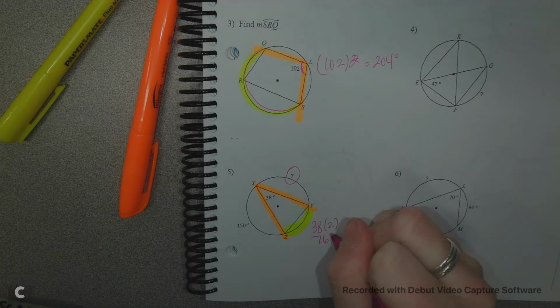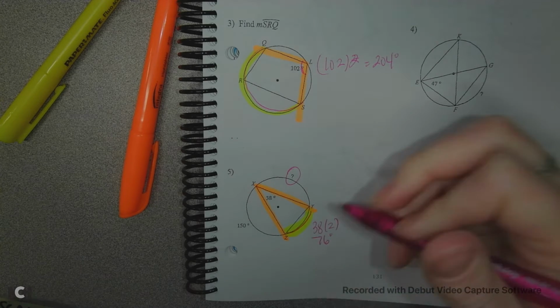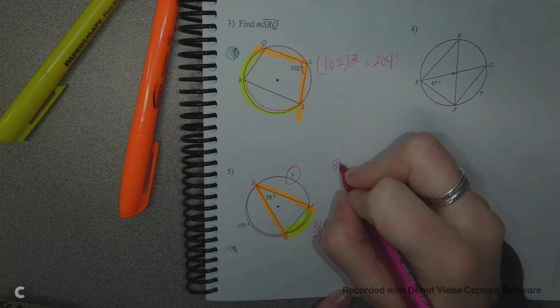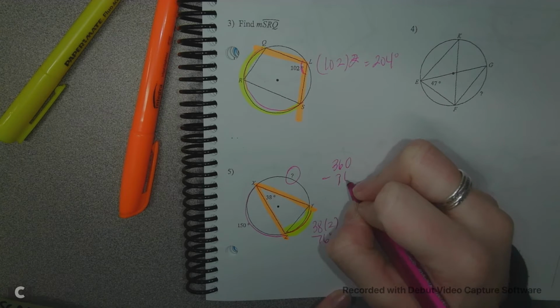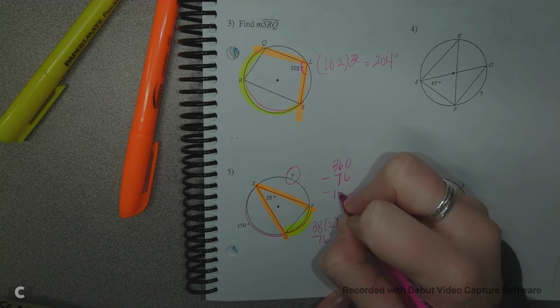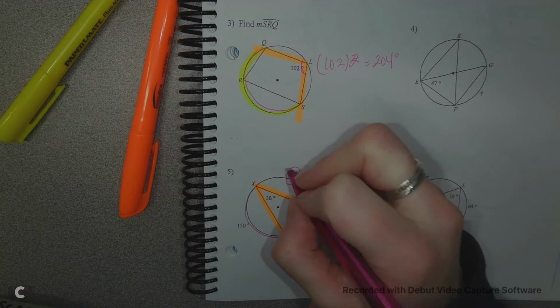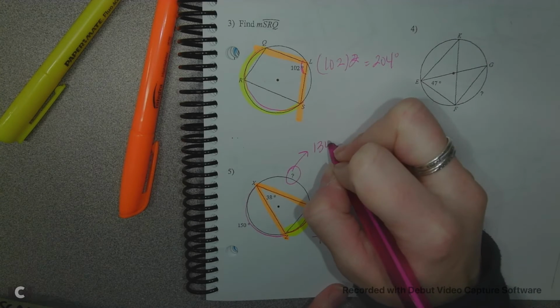So I have 76 degrees for this arc, and then this arc over here is 150 degrees. So if I do 360 minus 76 minus 150, I will get 134. So question mark is 134 degrees.